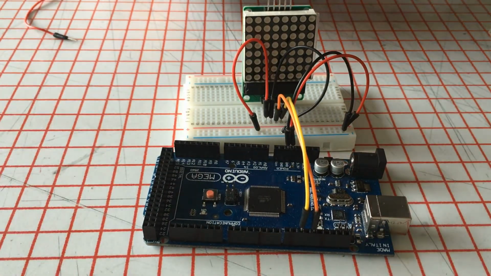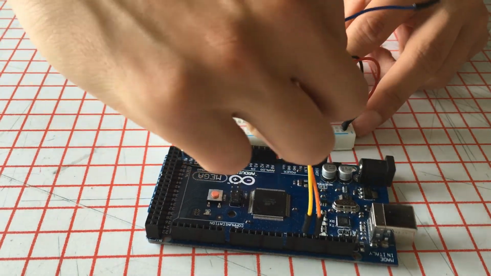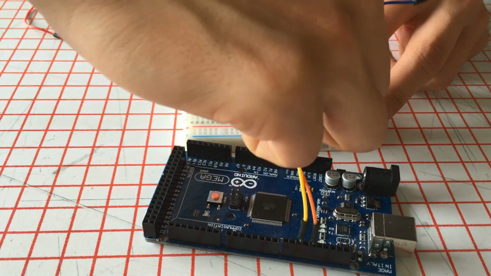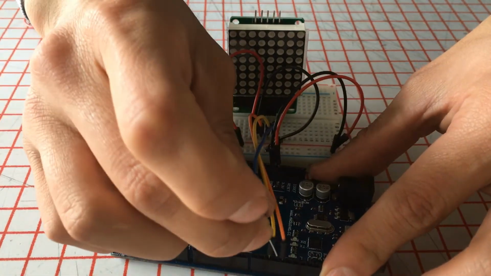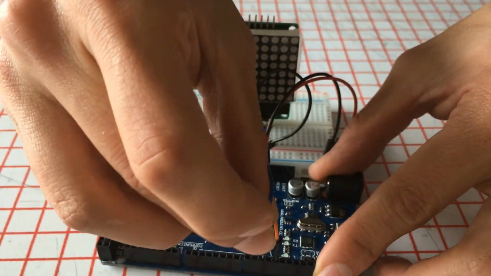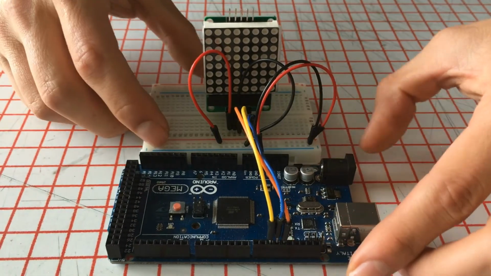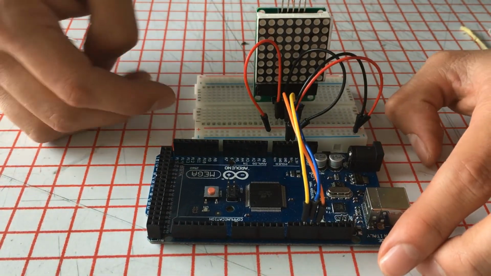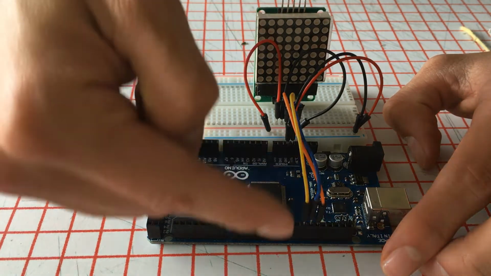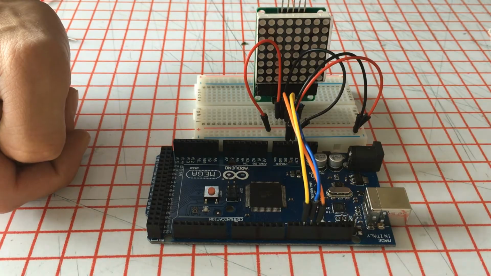And finally, CLK, which according to the code goes to 11. So here we have the LED screen, positive, negative, and the three signals go to 12, 10, and 11.